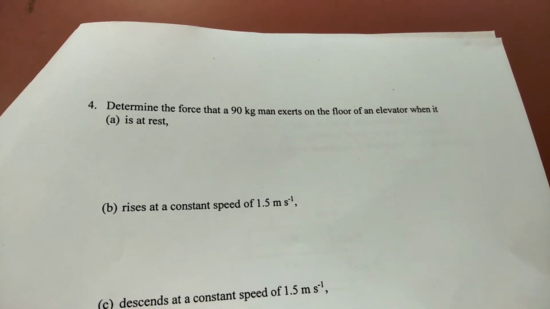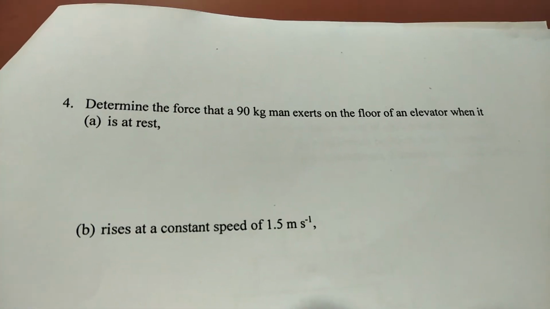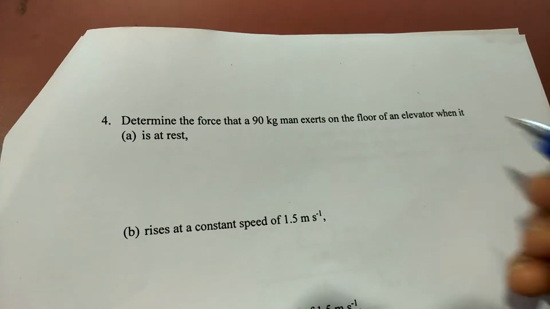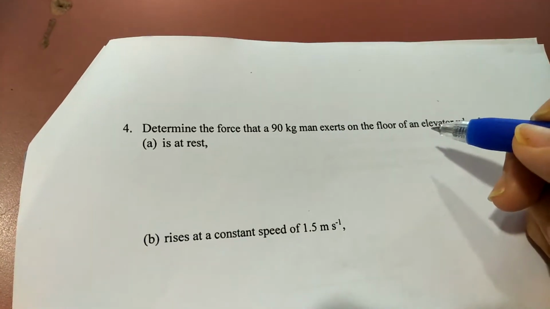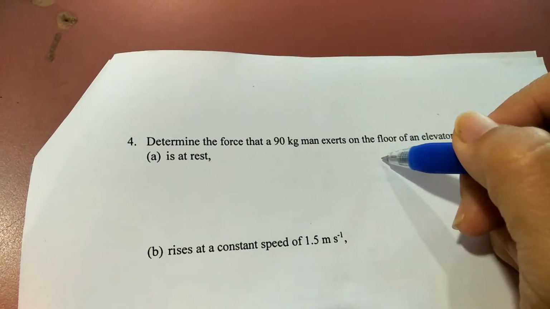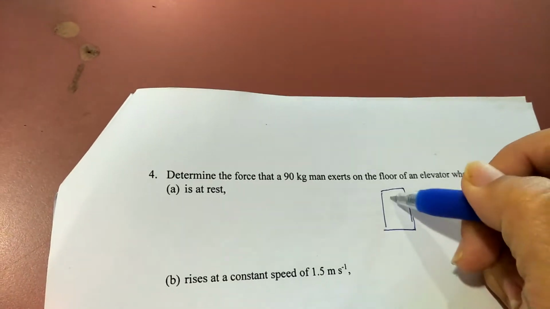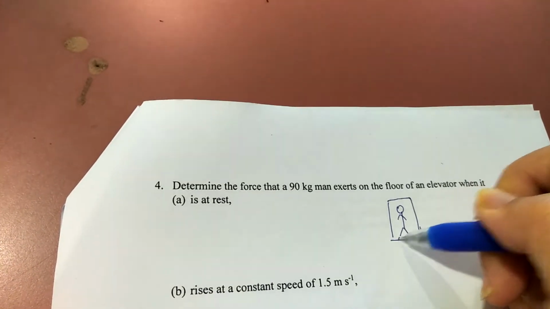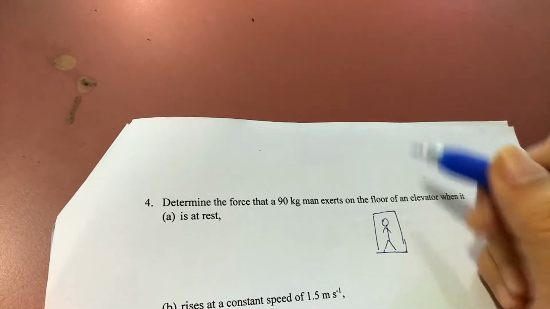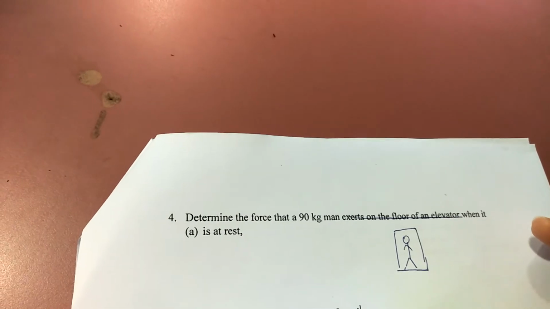Here you are asked to determine the force that a 90 kg man exerts on the floor of an elevator when it is at rest. One strategy when solving questions on dynamics is to draw a diagram. So let's consider the lift, and then you have a man in the lift. The question is looking for the force that the man exerts on the floor of an elevator.